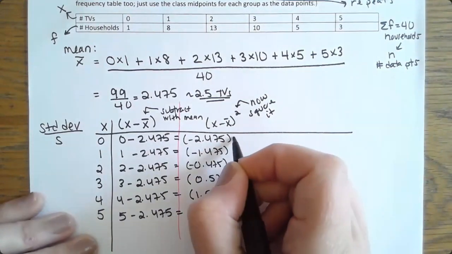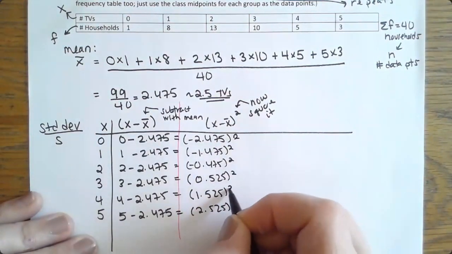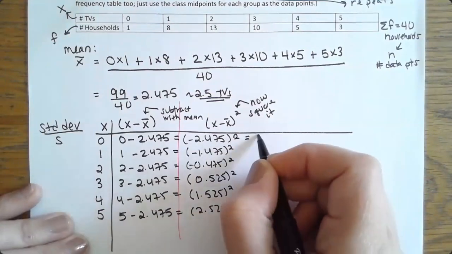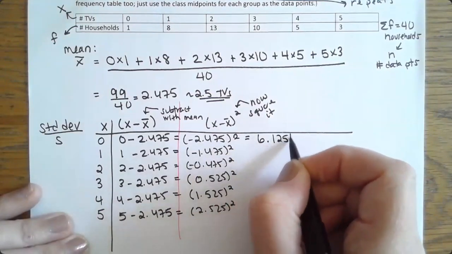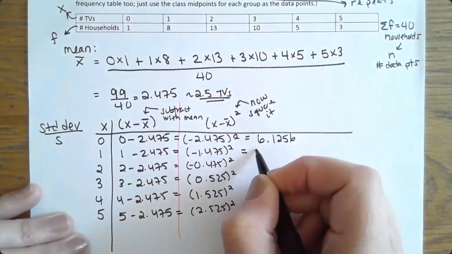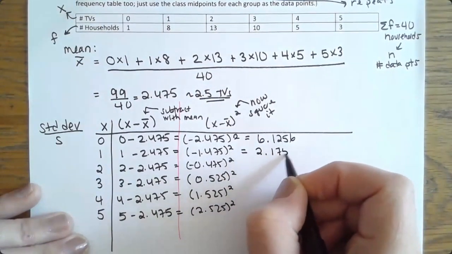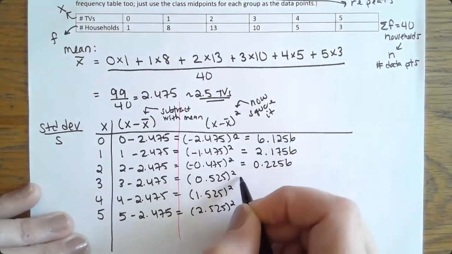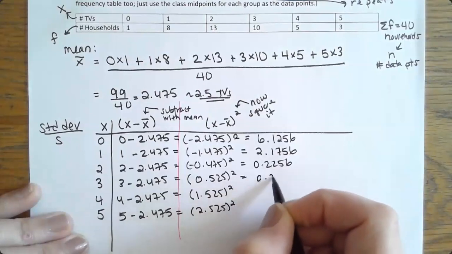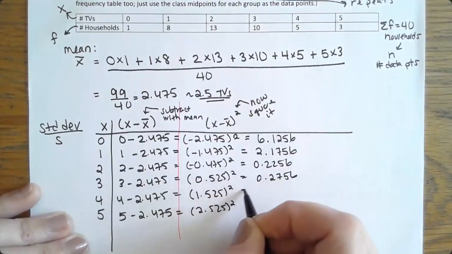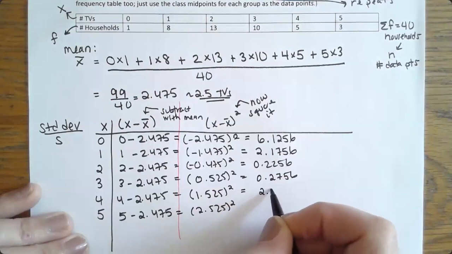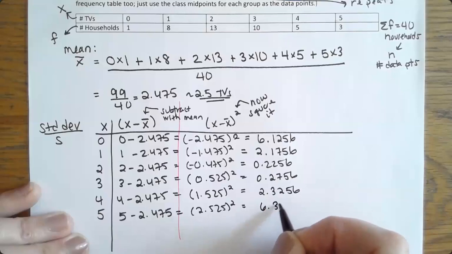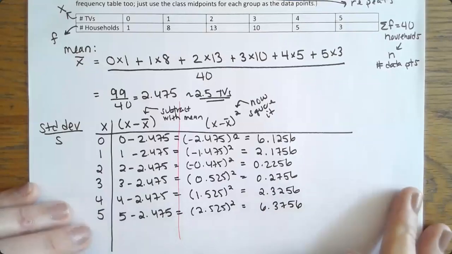And when we square each of these values, again, you're just going to use your calculator here. And what I get for the first one is 6.1256. The second one, 2.1756. 0.2256, 0.2756, 2.3256, and finally 6.3756. And again, you can do some rounding here too.